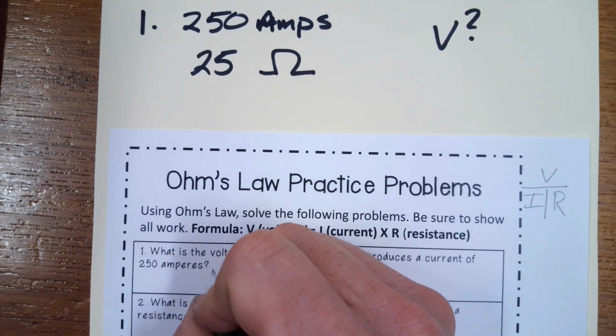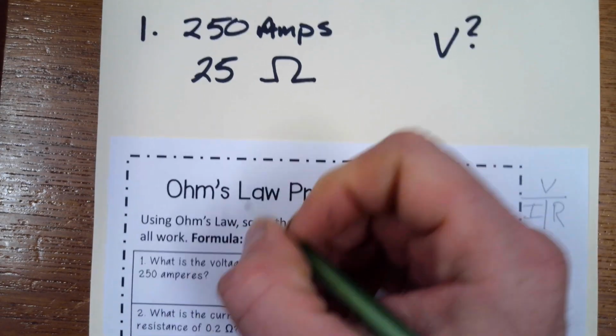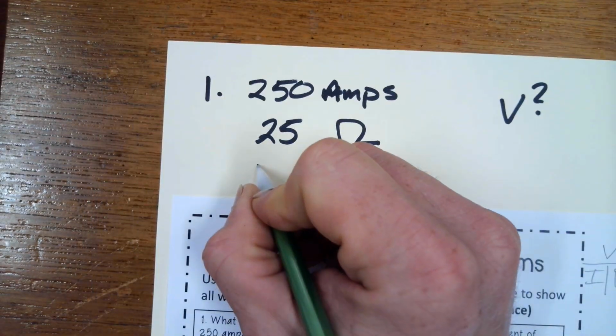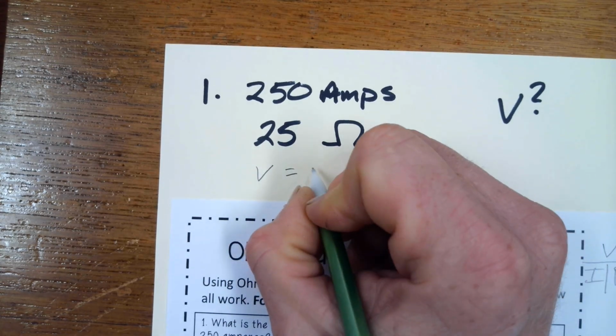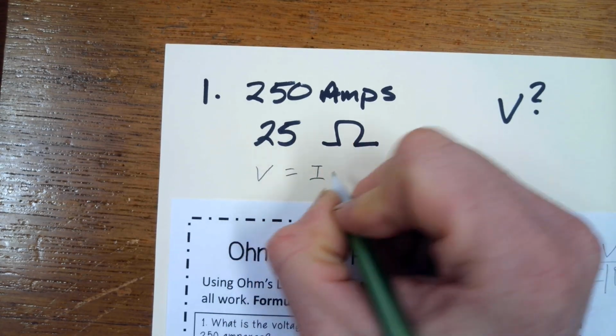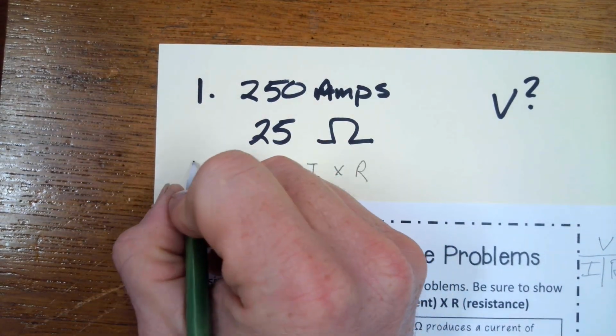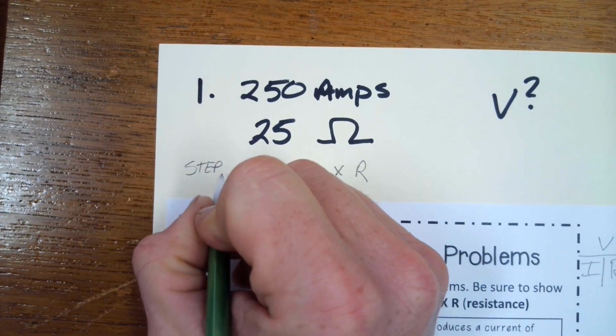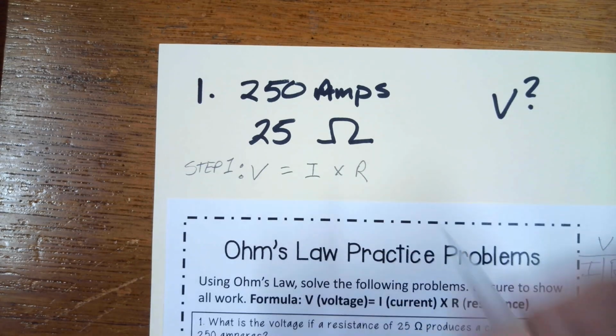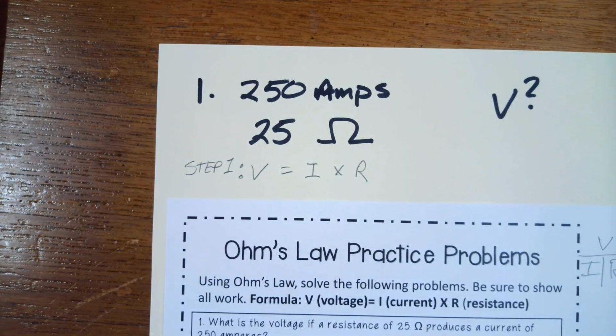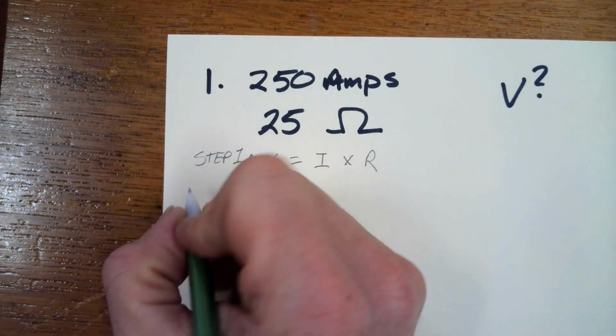So step 1 is voltage equals I times R. That is step 1. I want the formula. Step 2.